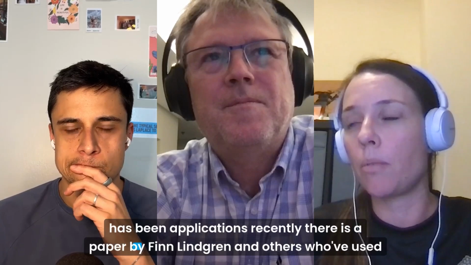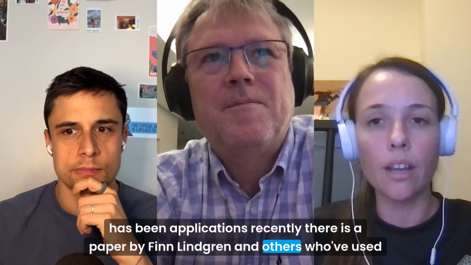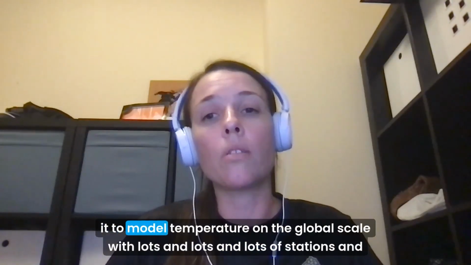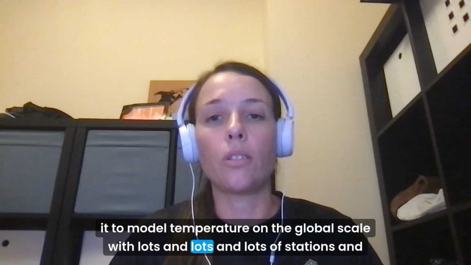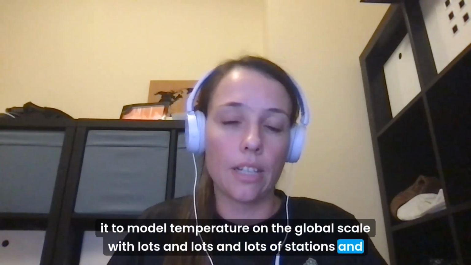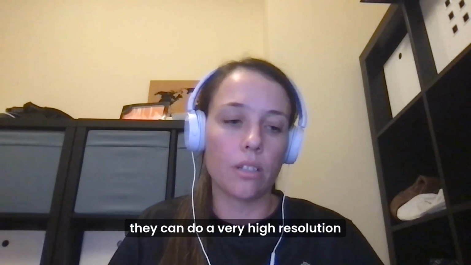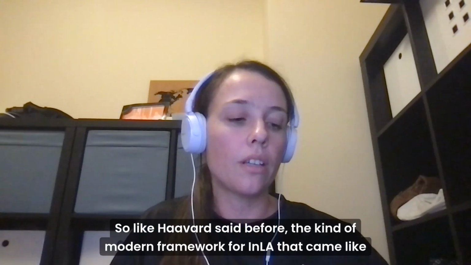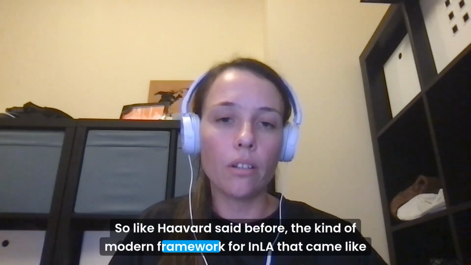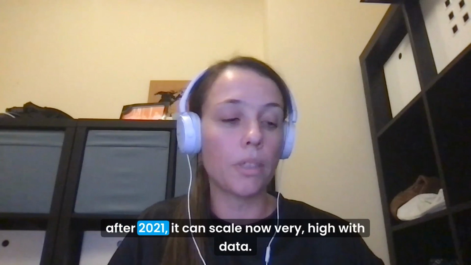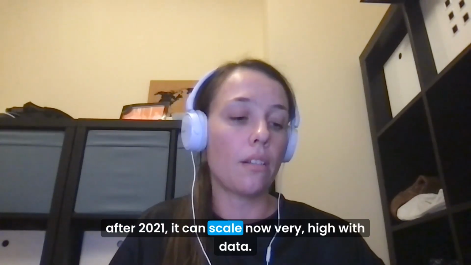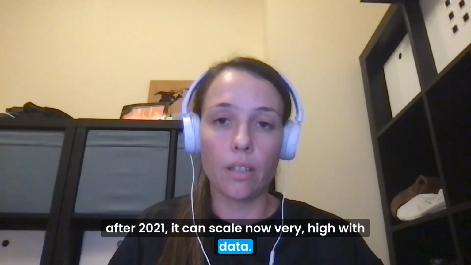Recently, there is a paper by Finn Lindgren and others who've used it to model temperature on the global scale with lots and lots of stations, and they can do a very high resolution model. So like Haavard said before, the modern framework for INLA that came after 2021 can now scale very, very high with data.